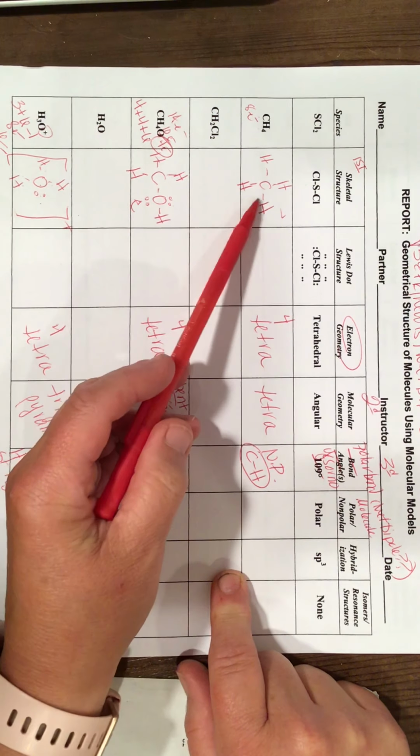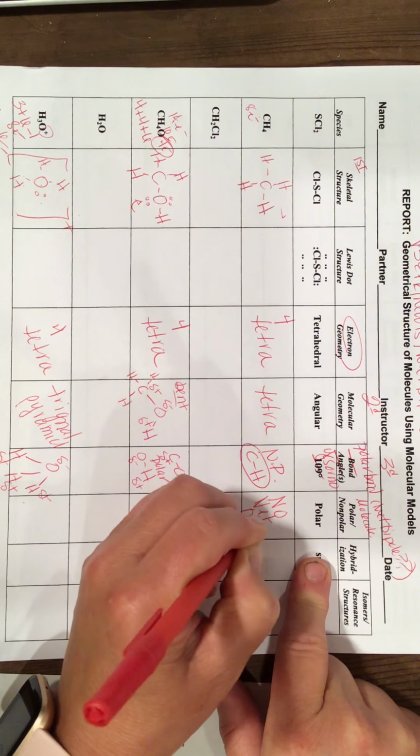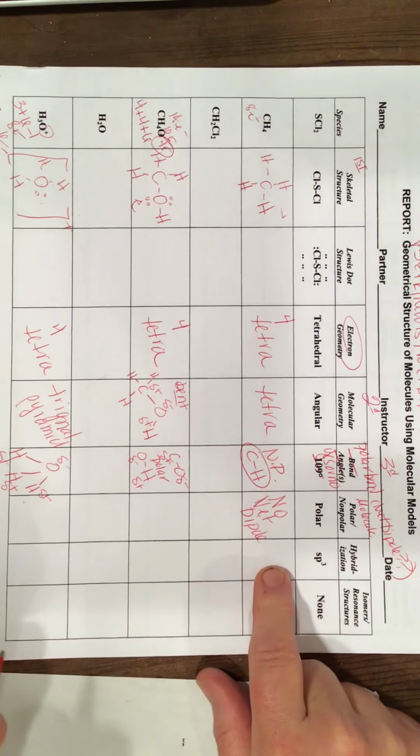Okay, so refer to your notes, refer to your book, refer to T.A. Tyler, because I'm not going to reinvent the wheel on that. But what you're looking for is the easy ones. So for example, this one doesn't have any polar bonds. There's no polarity here. So this one, no net dipole. So this is a non-polar molecule.